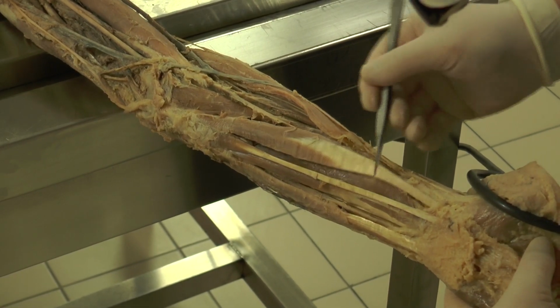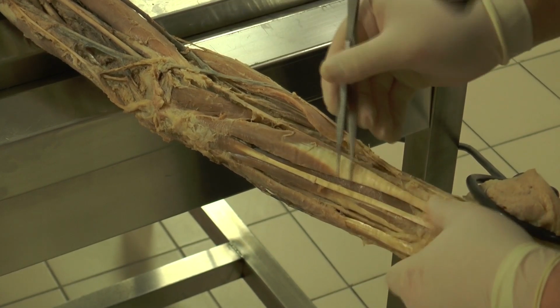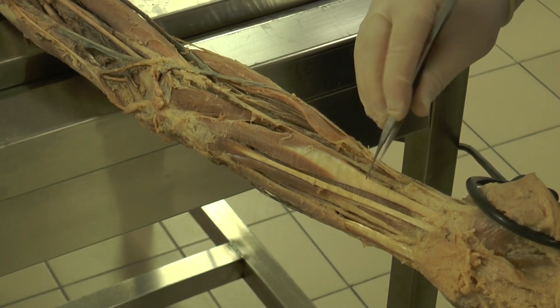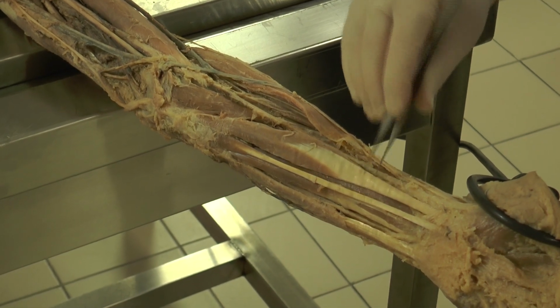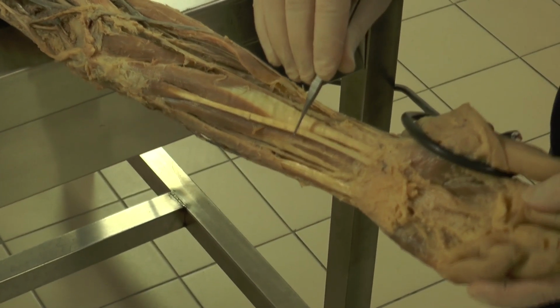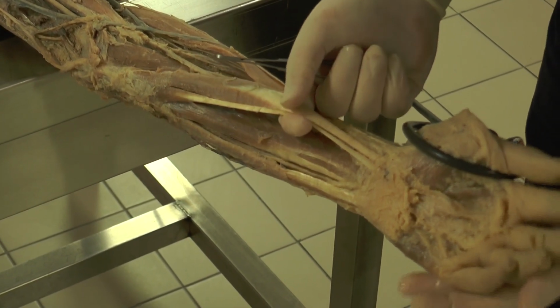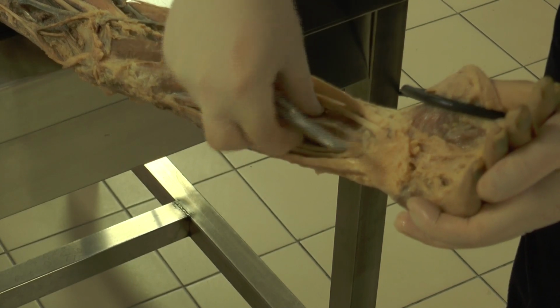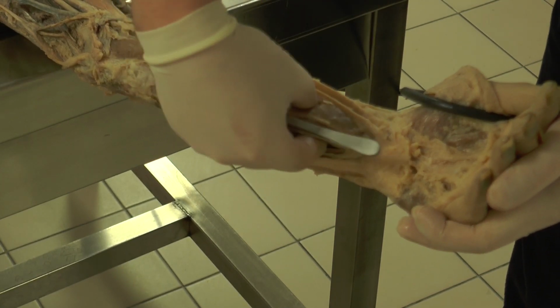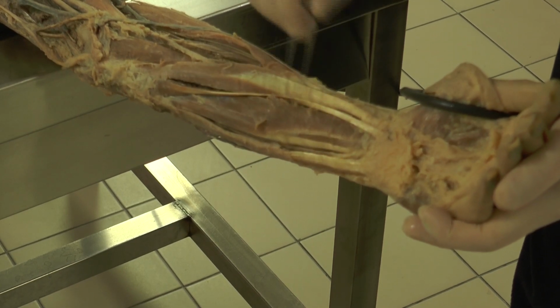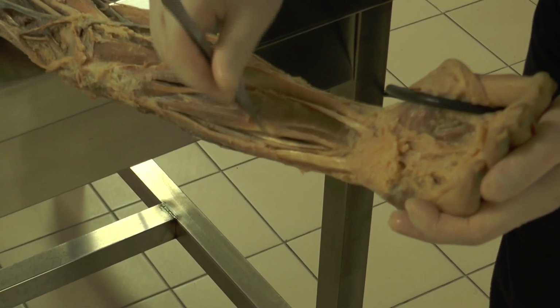So this was flexor carpi radialis. Okay, and then you have the palmaris longus here. If I get these muscles out of the way, we can see another superficial muscle here, just beneath that. This is flexor digitorum superficialis muscle. It's really big, as you can see here. All right, this is flexor digitorum superficialis muscle.